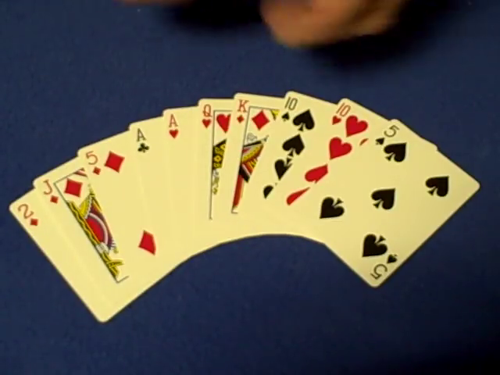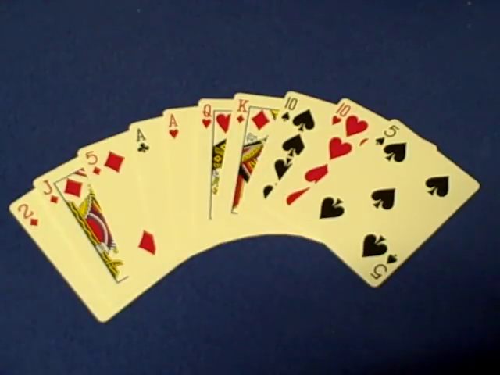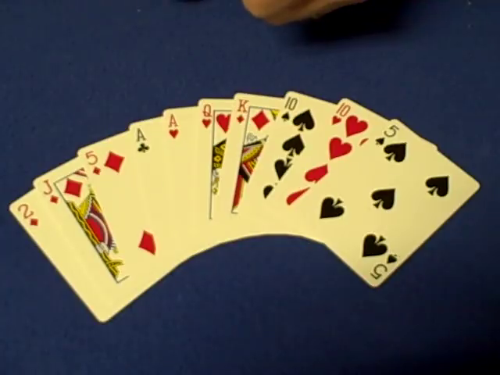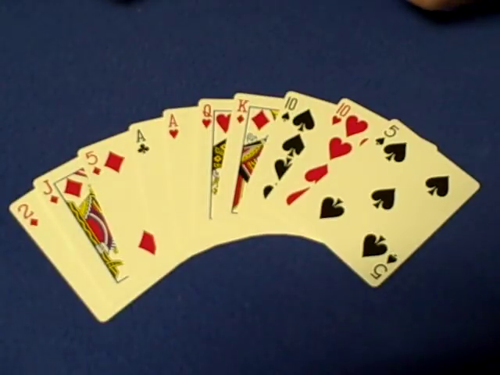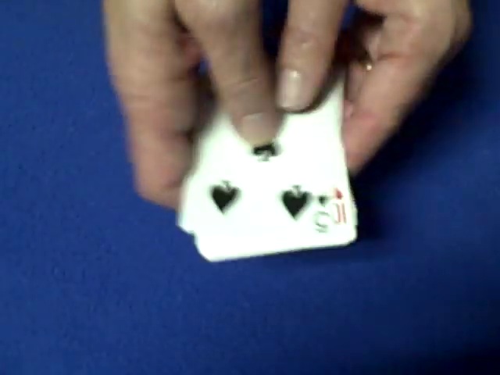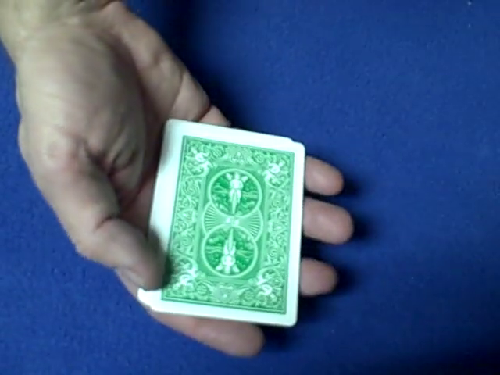So you say to the spectator, you ready? Okay, on the count of 3, think of your card. 1, 2, 3, ace of clubs. And you say the ace of clubs at the exact moment they're thinking the ace of clubs, and they'll be blown away because you got into their head at the exact moment they were thinking of their card. I think that's a great way to reveal a mentalism card trick.